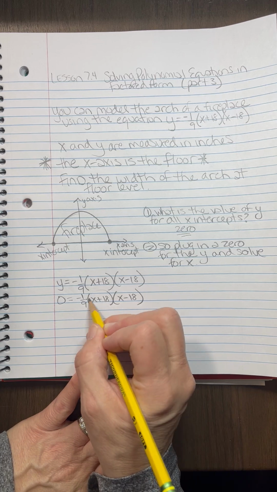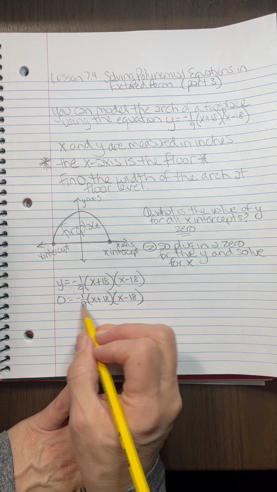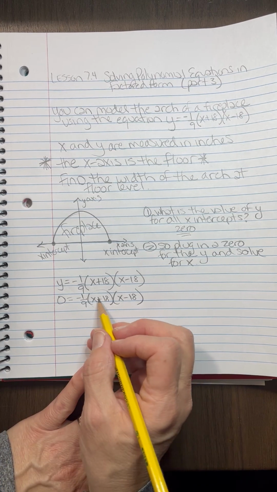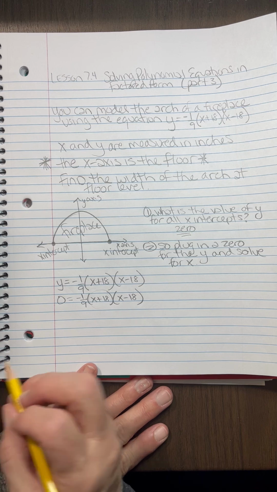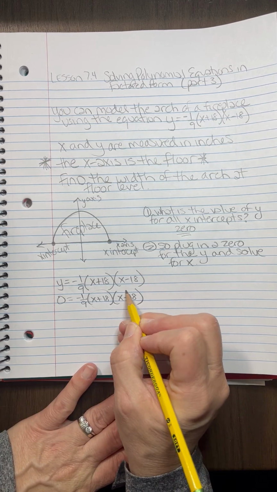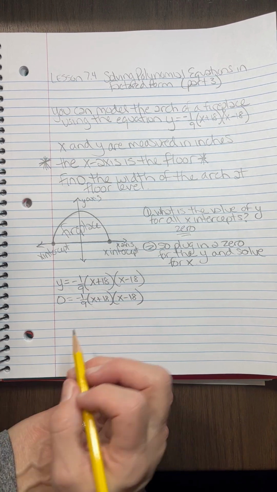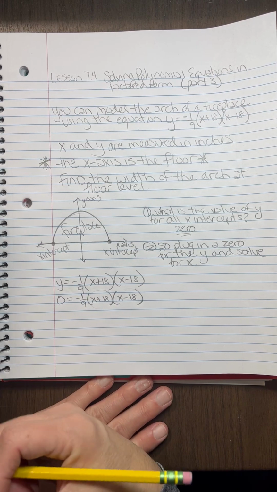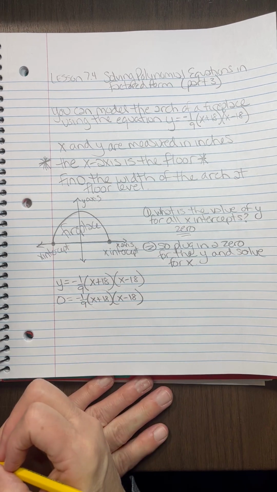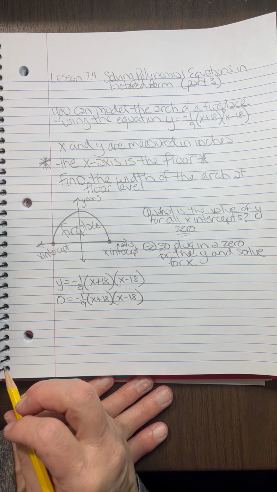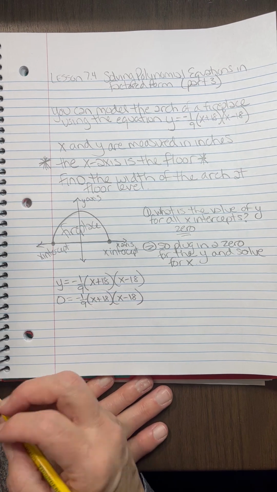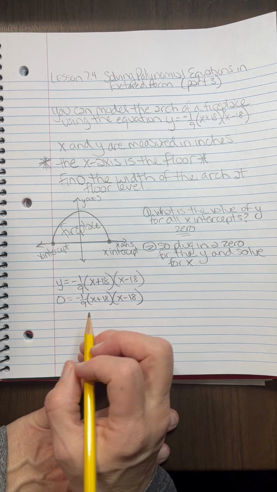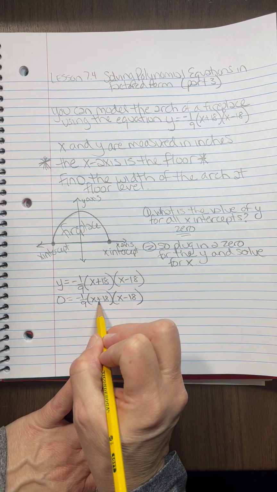So if this right here becomes a 0, the negative 1/9 isn't gonna affect it because it's 0 times negative 1/9, still 0. If this becomes a 0, same thing, okay? So it does not matter if that 1/9 is out there, because it's just being multiplied and there's no x with it, then it isn't really relevant as far as the x-intercepts, okay?